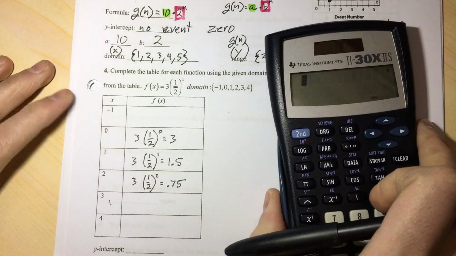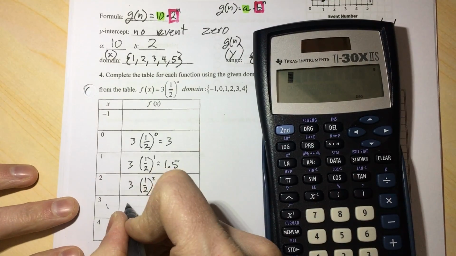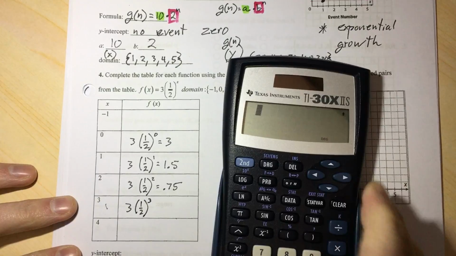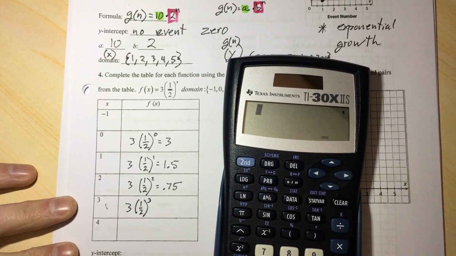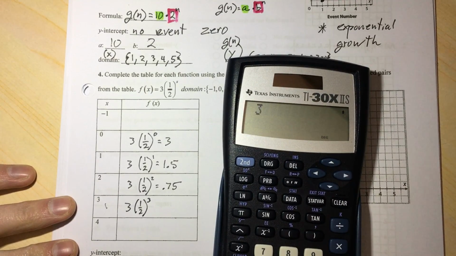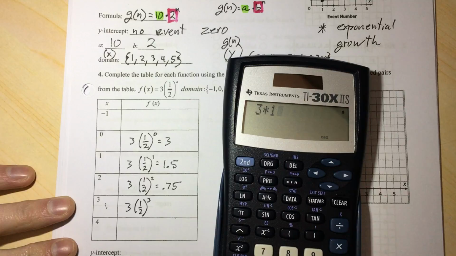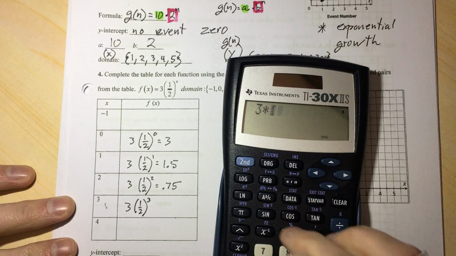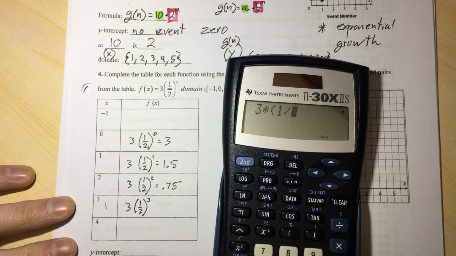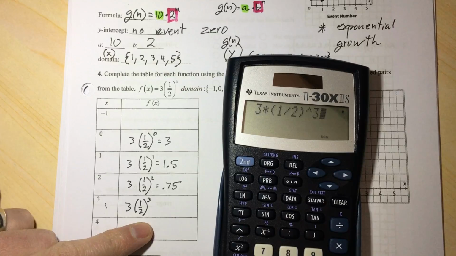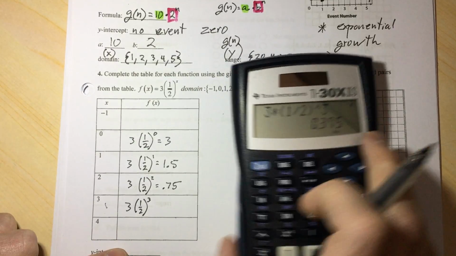Okay, so we've got 3 times 1/2 to the second power, and then we've got 3 times 1/2 to the third power. So again, just a reminder on your calculator, I do want to practice this with you guys. So we're going to go 3 times, and then 1/2. Actually, let's put parentheses in there. So 1 divided by 2, and we're going to do that to the third power in this case. So we get 0.375.